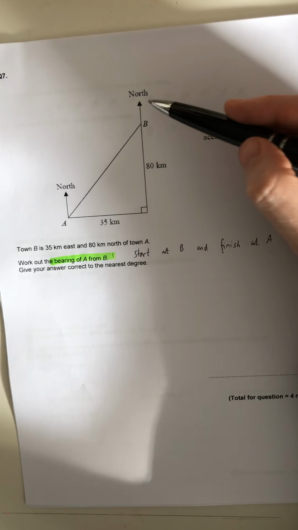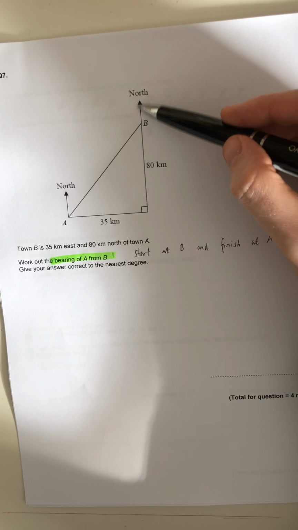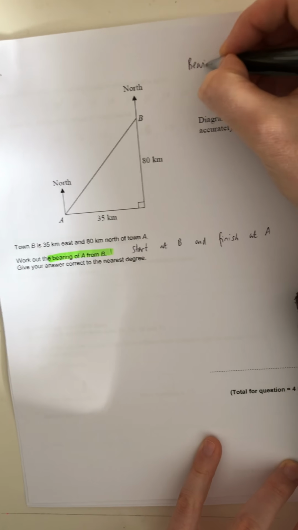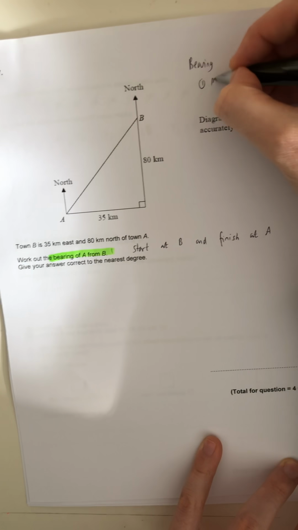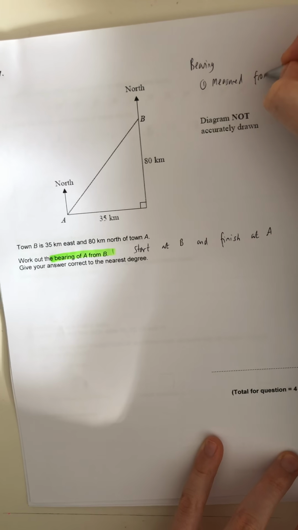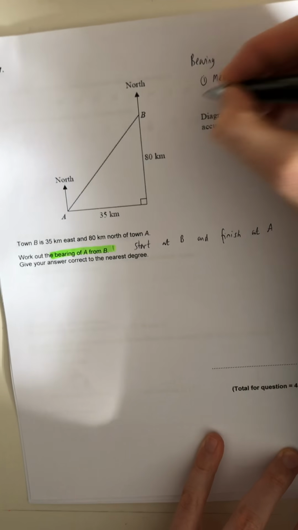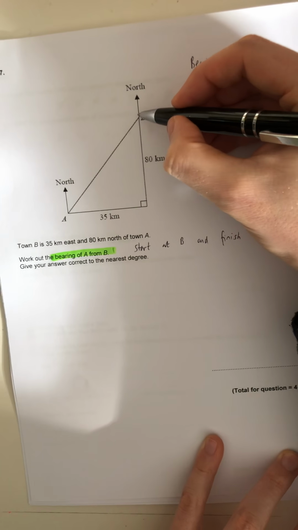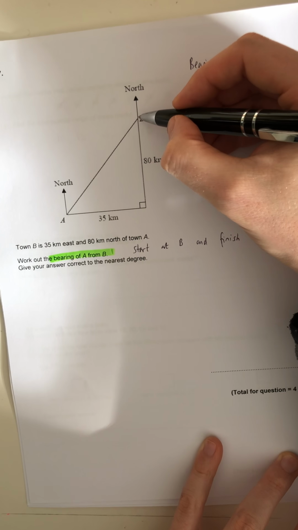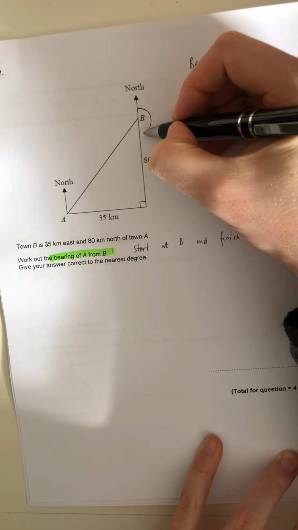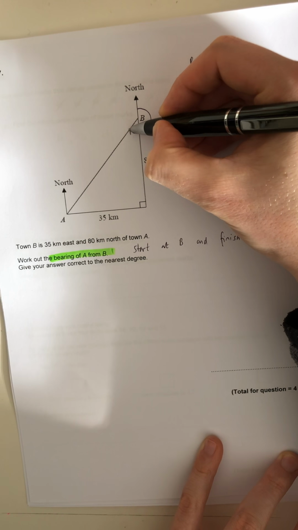Now bearing is measured from the north direction and it goes in a clockwise direction. So start at north, start at B, go in a clockwise direction and stop until you finish facing A, and that would be that angle there.